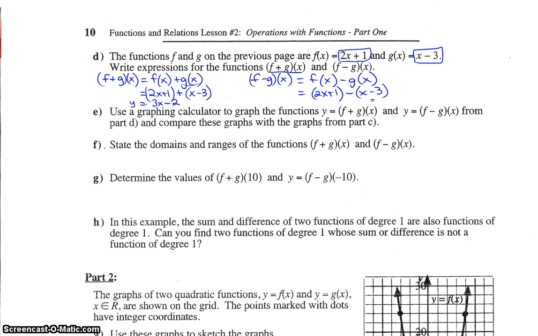Now on this one, very important, because we're subtracting, to keep x minus 3 in brackets, because that negative will need to be distributed or multiplied through the brackets. So first let's do that. Let's drop the brackets, multiply that negative through, and look what it affected. Negative 3 is now positive 3.